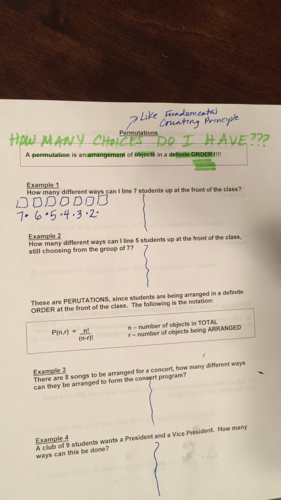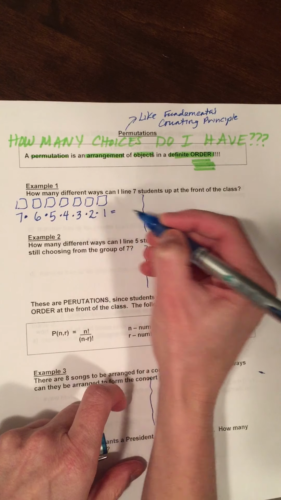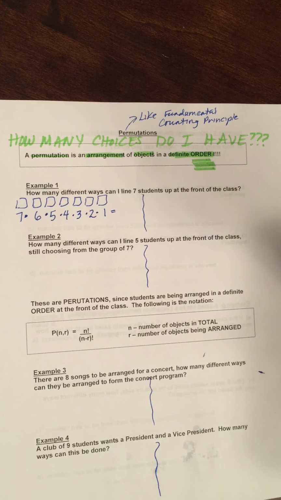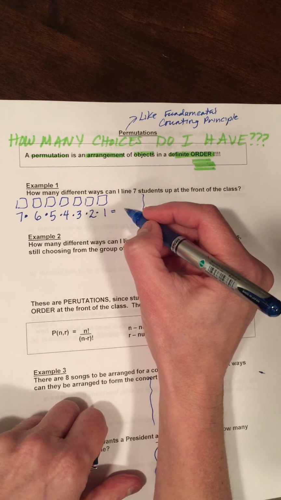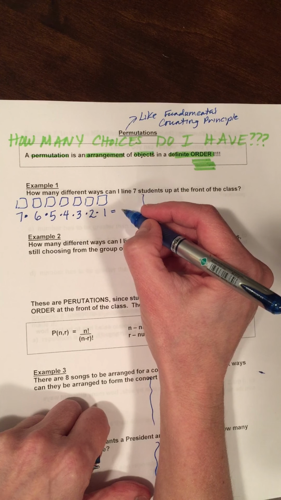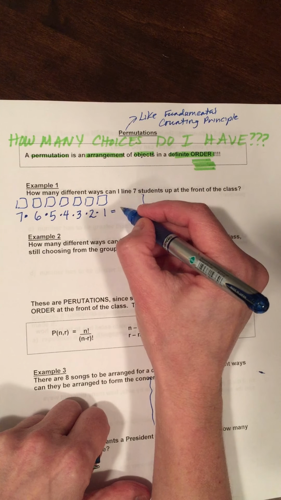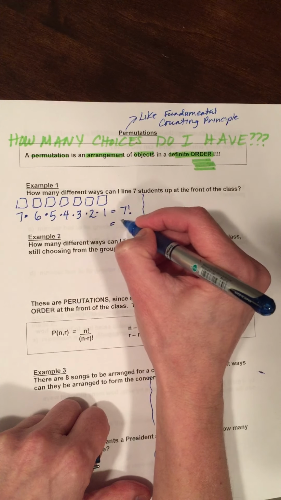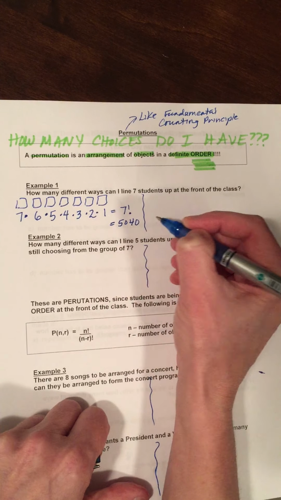And then what we'd see at this particular point is we'd see 6 people standing up at the front, up at the podium with me, and we'd see one final person waiting to get the call. 7 times 6 times 5 times 4 times 3 times 2 times 1, everybody knows is also 7 factorial, or 5,040.